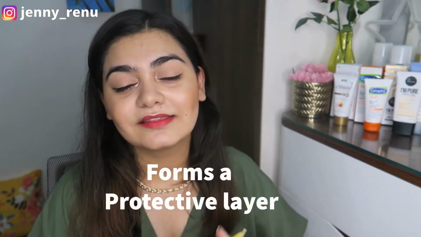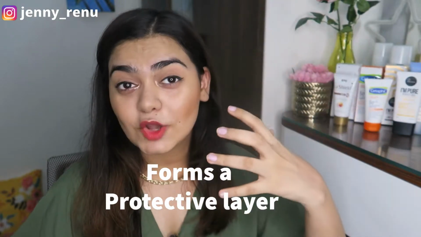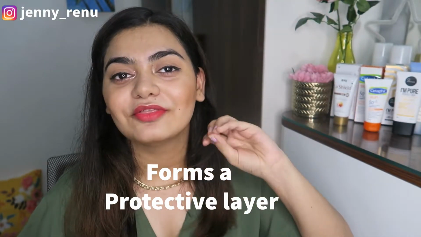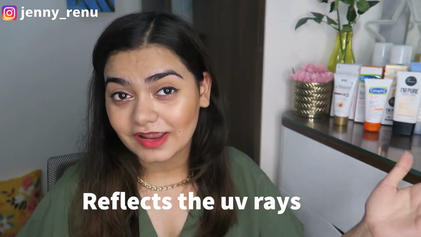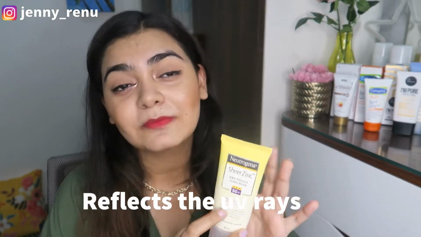The way that the physical sunscreen works is that when you apply it, it sits on top of your skin and then it reflects the sun rays and the UV rays. It does not absorb them, it just reflects them. So it's like a protective film on your face.